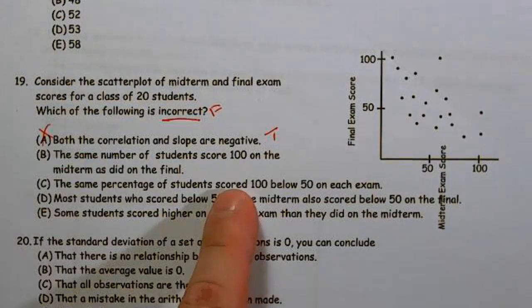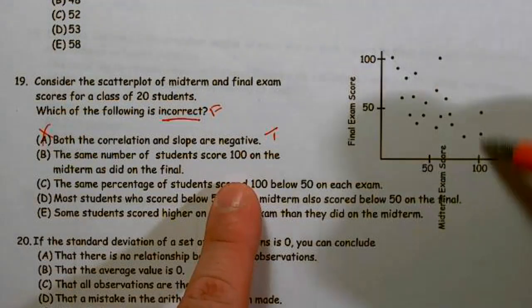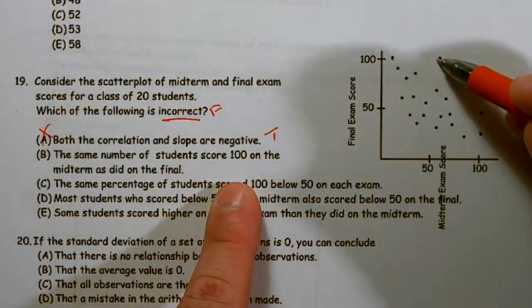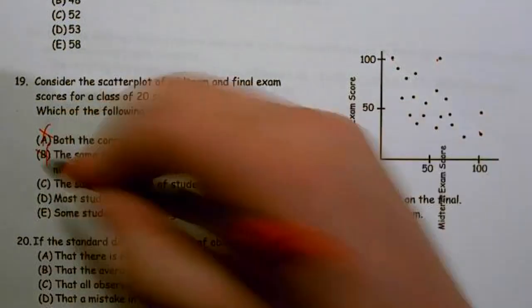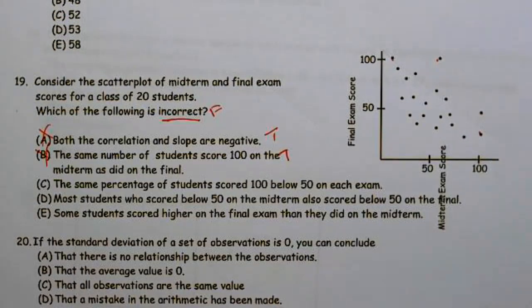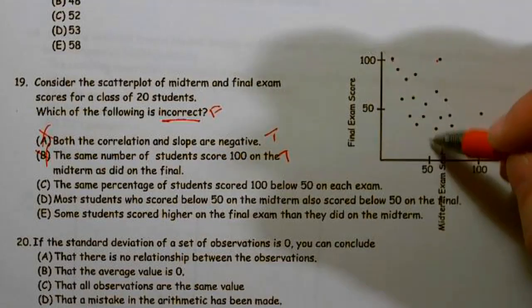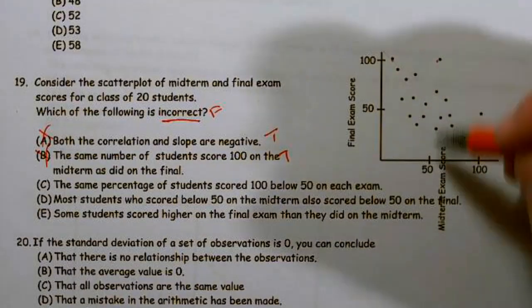The same number of students scored 100 on the midterm as did on the final. Well, I got 2 here, I got 2 there. Same number. That's a true statement. The same percentage of students scored below 50 on each exam. So I need to look at this. And by the way, I'm not going to count all these up.